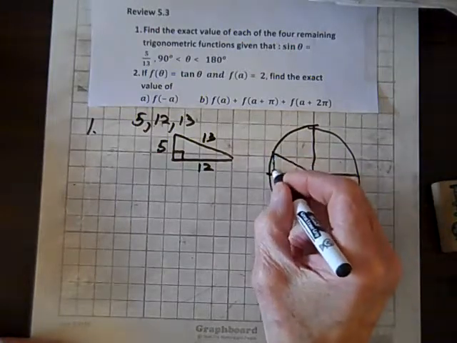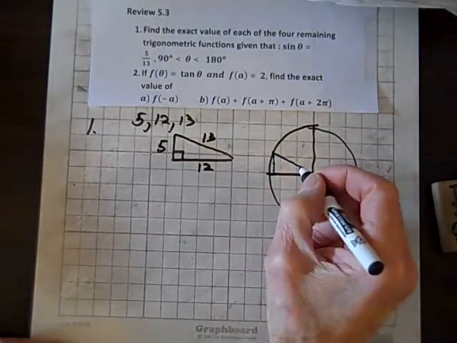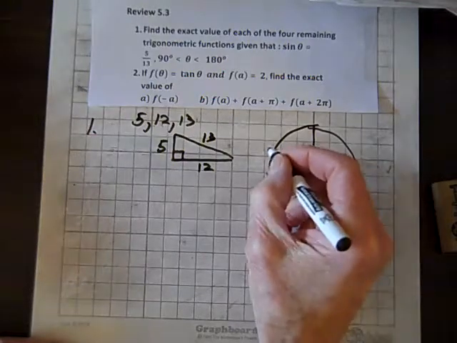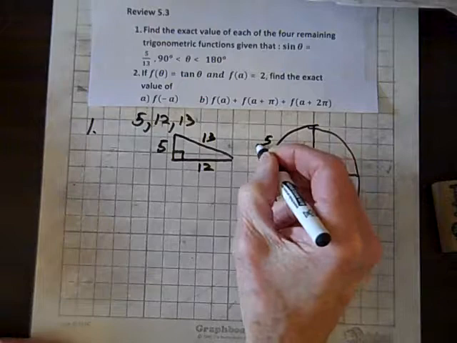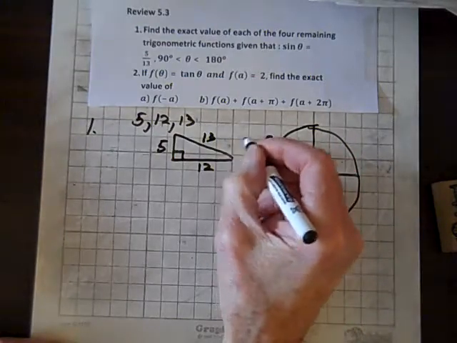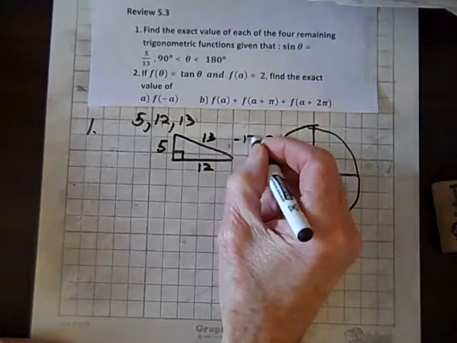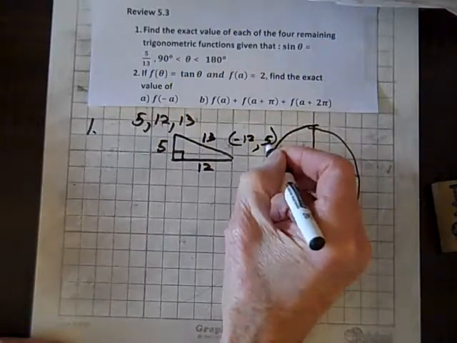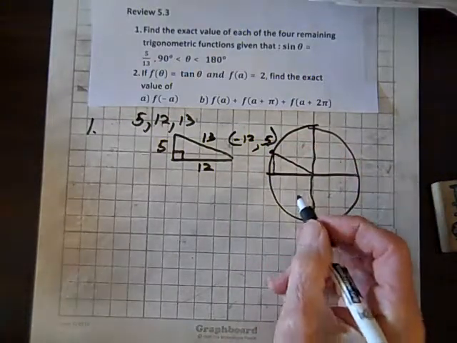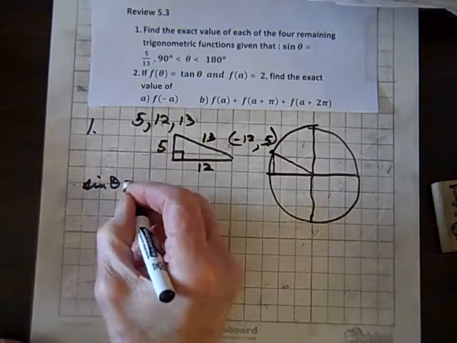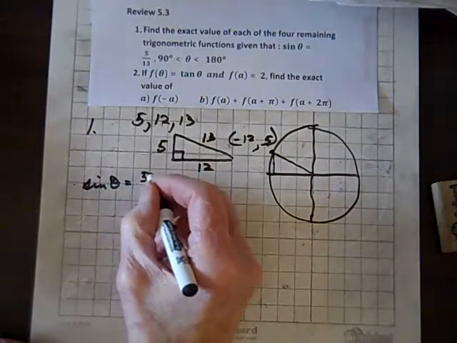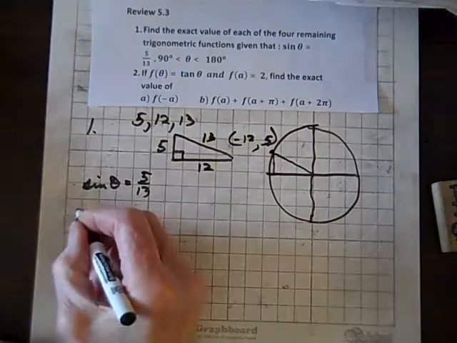Here we are. Let's see. So where our rise is 5 and our run is 12, and it's got to be negative since it's in the second quadrant. So now sine of theta equals 5 over 13.